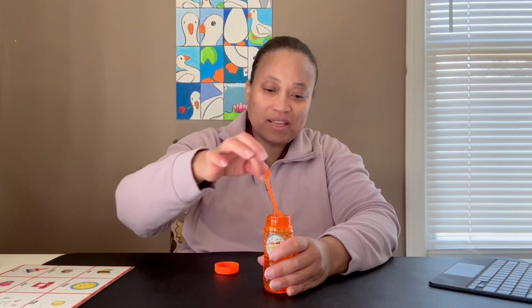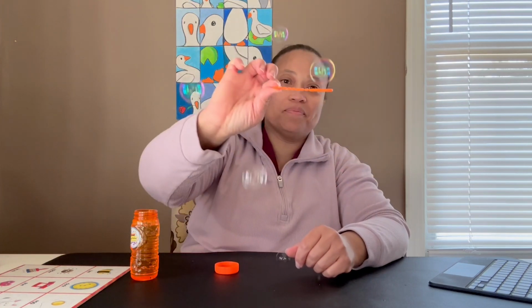So take the bubbles out. And I like to blow the bubbles and catch them on the wand. And then encourage the child to blow the bubble off.